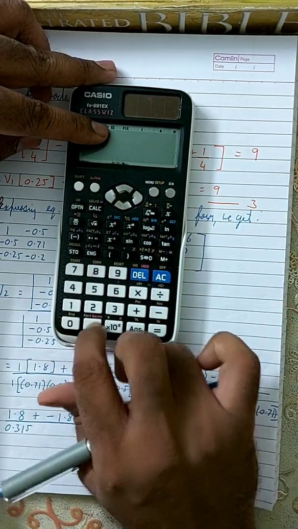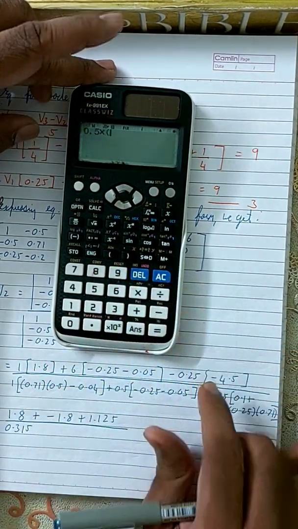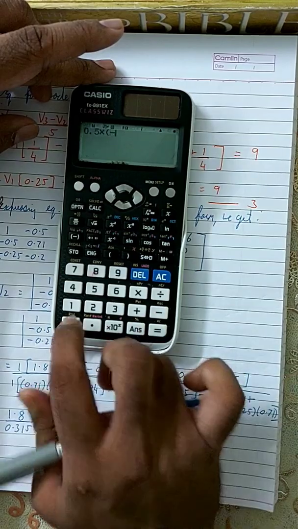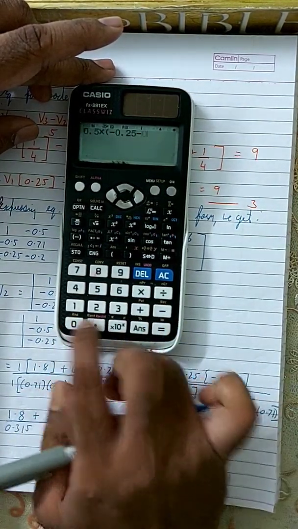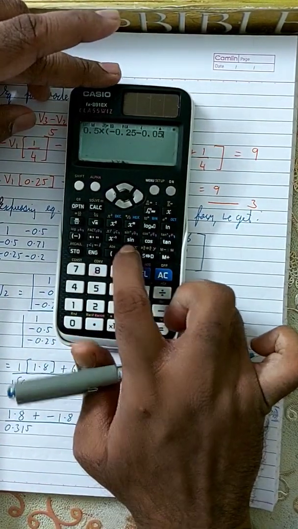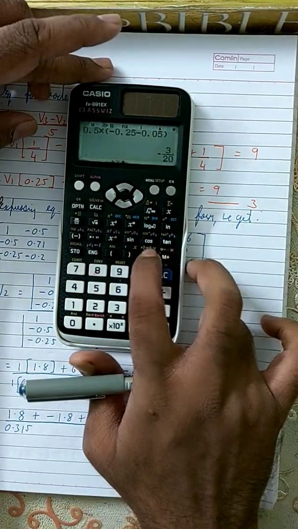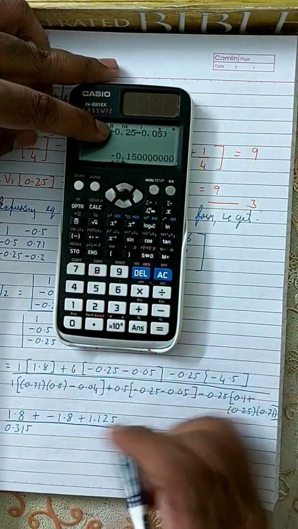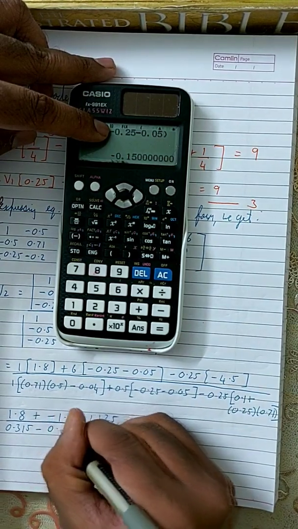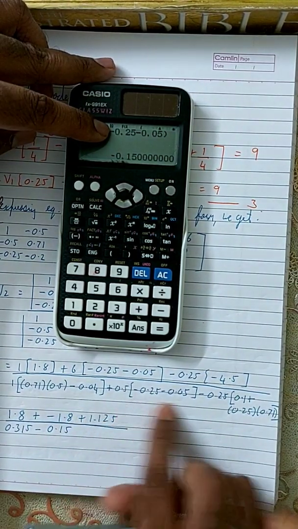The second term is 0.5 into bracket minus 0.25 minus 0.05, and you will get minus 0.15.